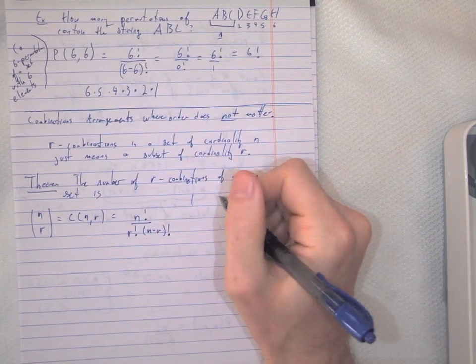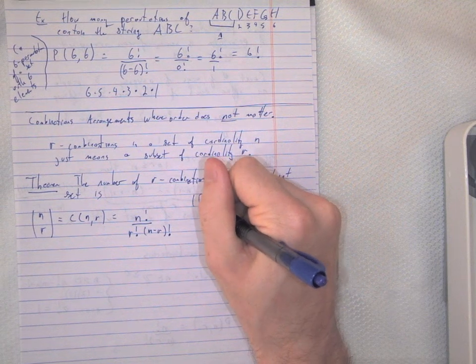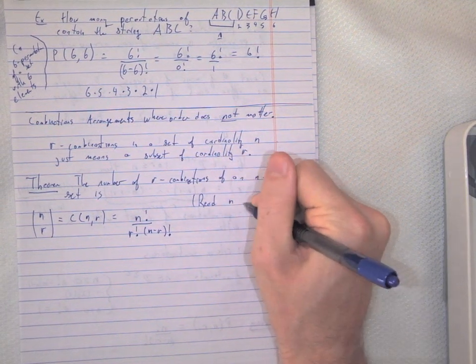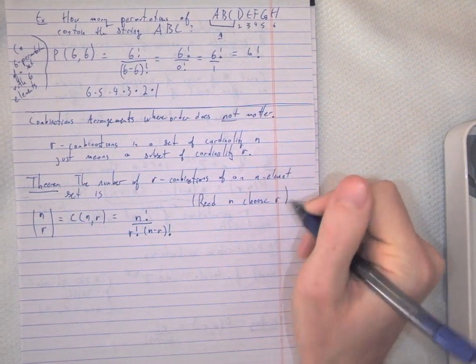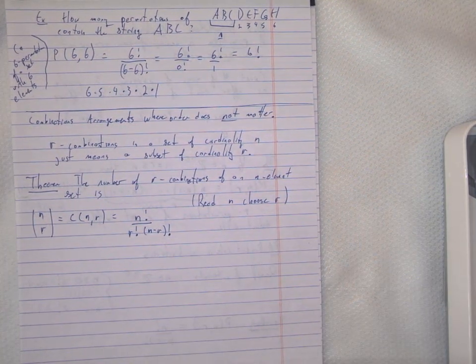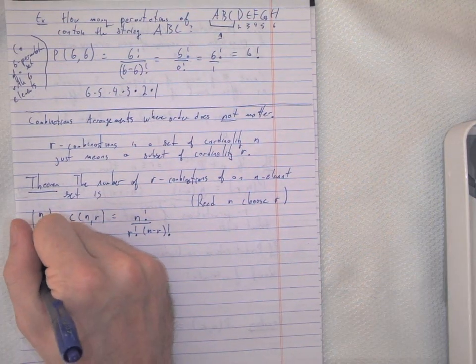This is also read n choose R. So you have n elements and you choose R of them. Okay, the proof goes as follows.